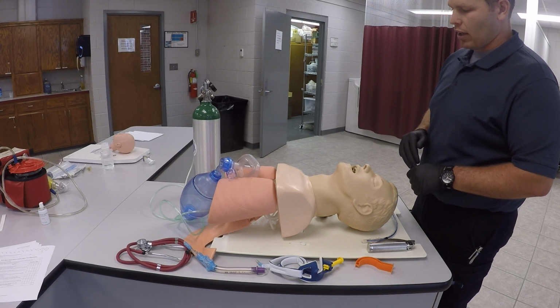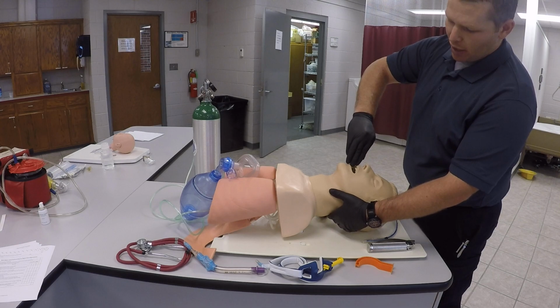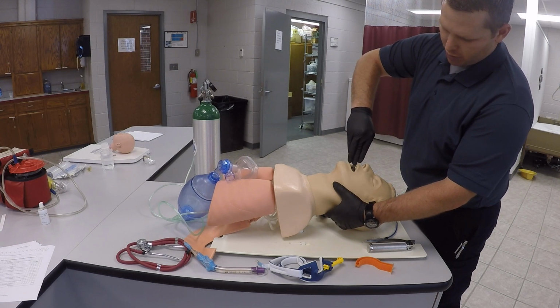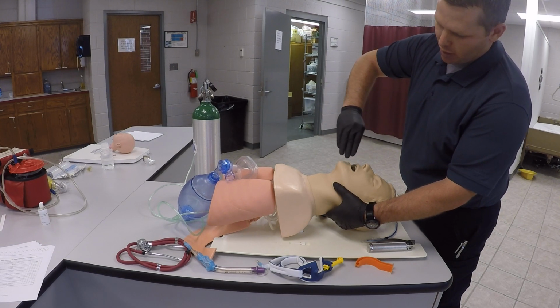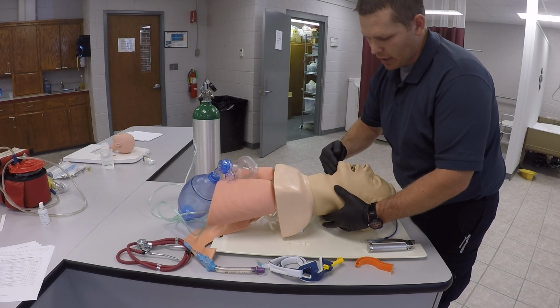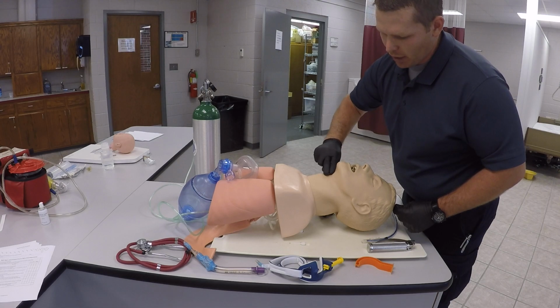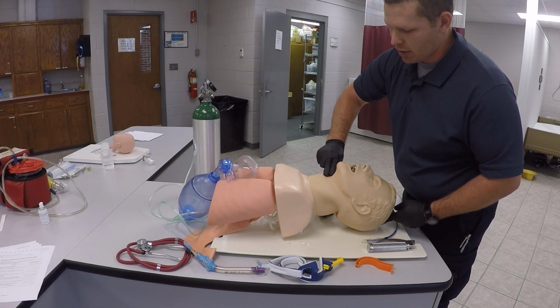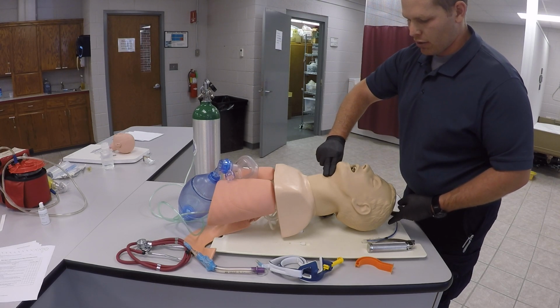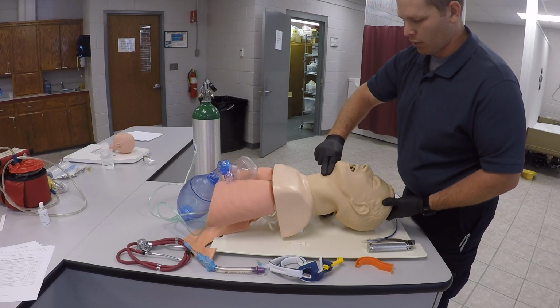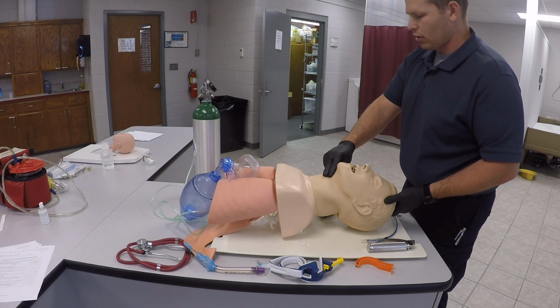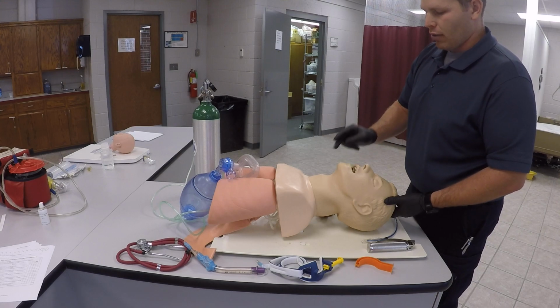Next thing we're going to do is evaluate 3-3-2, and that is if we can open the patient's mouth 3 finger widths, going from the chin down to the hyoid bone 3 finger widths, and then from the hyoid bone to the thyroid cartilage there would be 2 finger widths, and that is also a predictor of how difficult your airway will be.